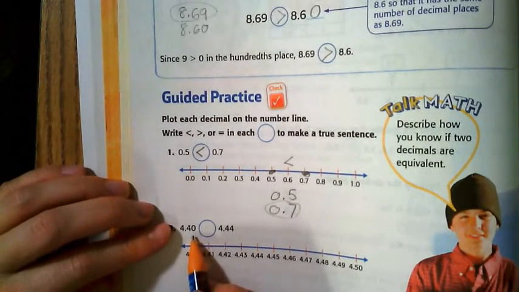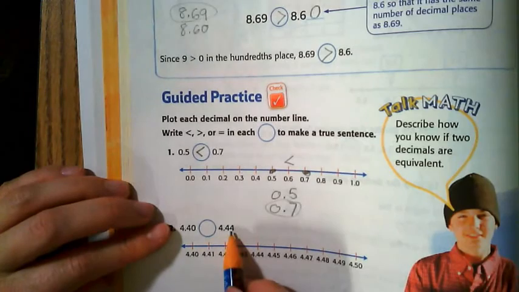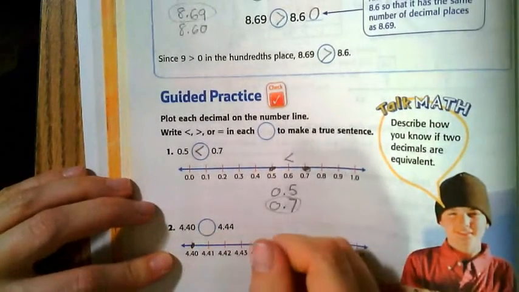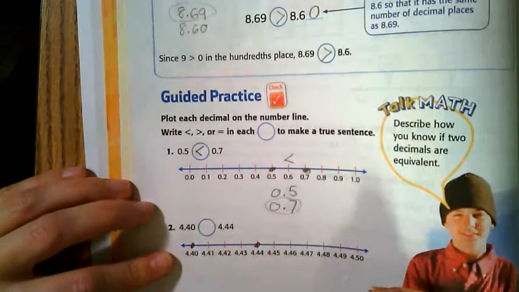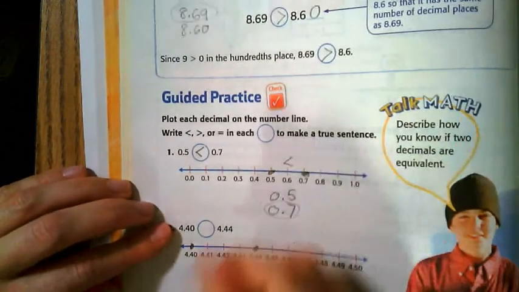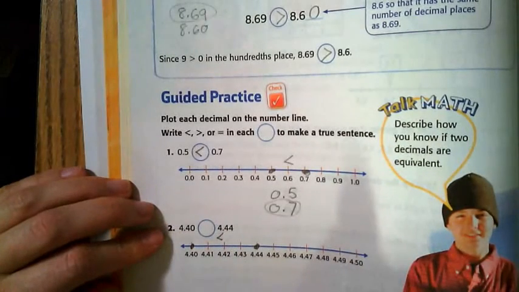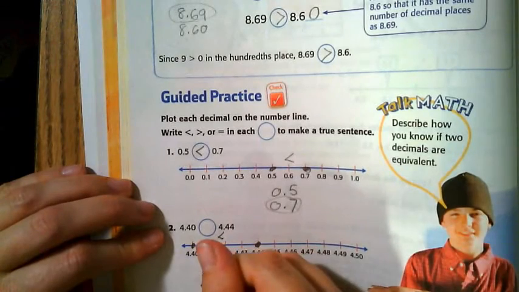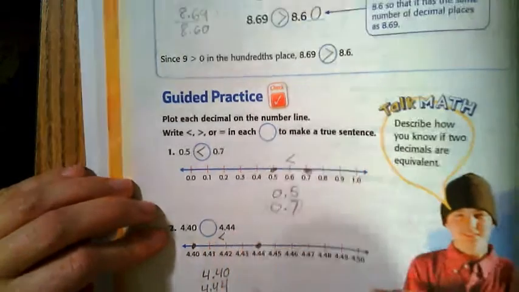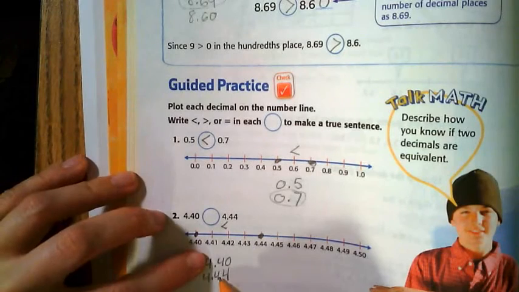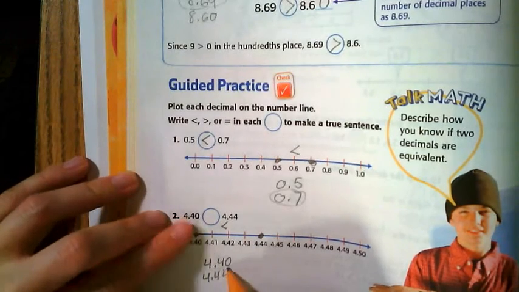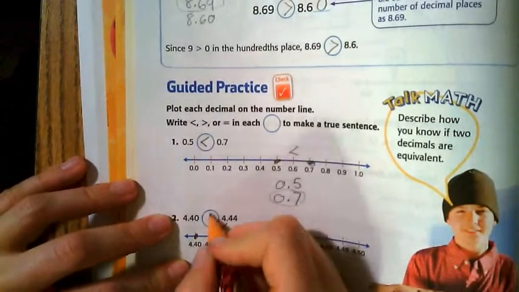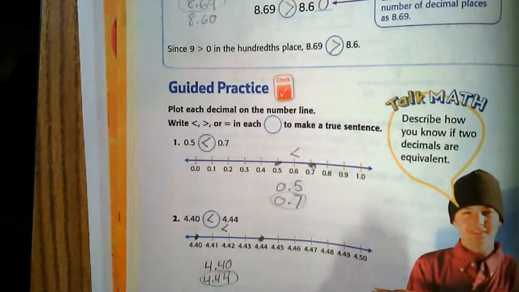Let's look at number 2. 4 and 40 hundredths, 4 and 44 hundredths. We can plot it on our decimal. There's 4 and 40 hundredths. There's 4 and 44 hundredths. I know that whatever's to the left is less than whatever's to the right. I can also line it up. 4 and 40 hundredths, 4 and 44 hundredths. And I can compare. 4 is the same, 4 is the same. 0 and 4 are different. 4 is the bigger number. So I know that 4 and 40 hundredths is less than 4 and 44 hundredths.